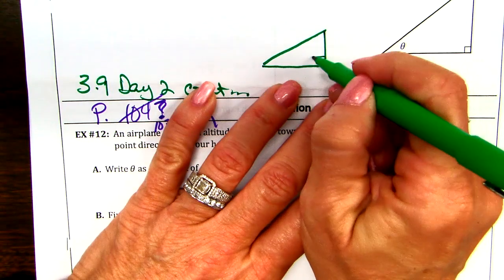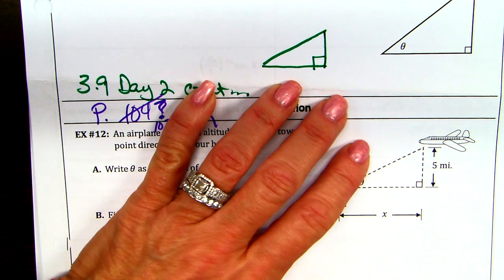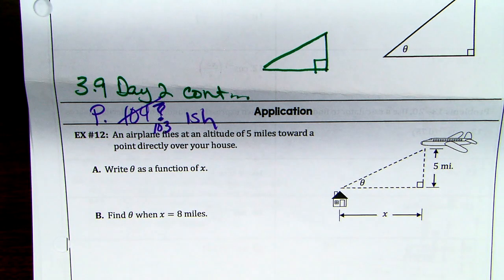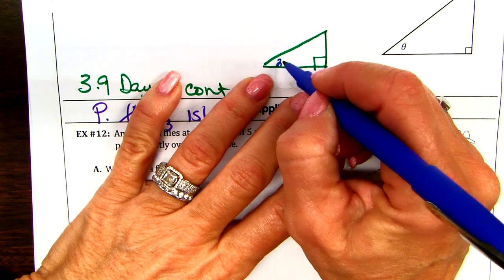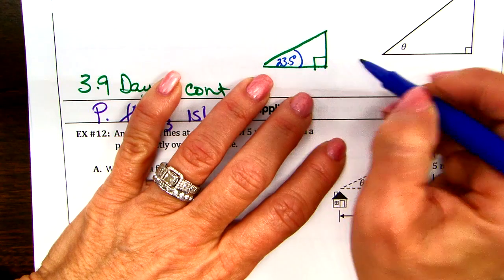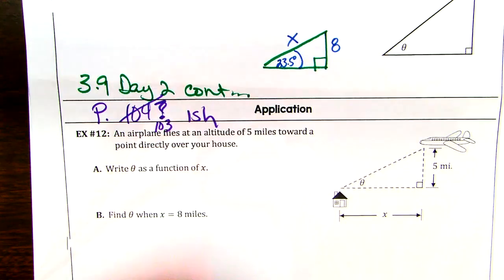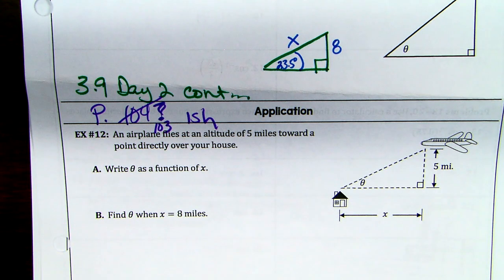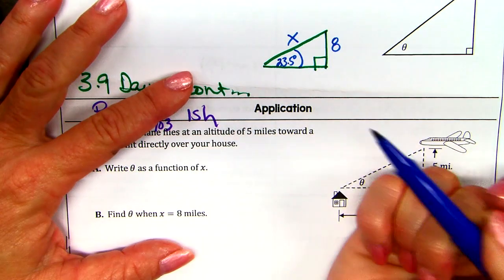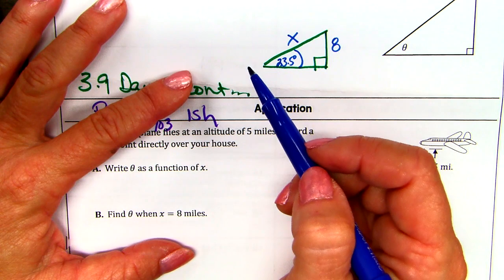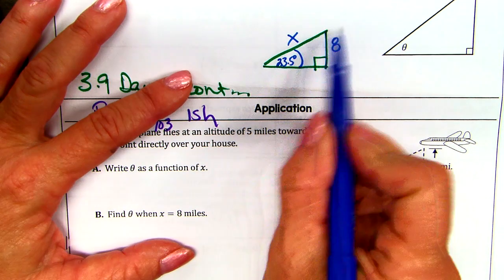Okay, so guys, you've worked with right triangle trig before, given a theta and missing one of the sides of the triangle. Like if I called this 23.5 degrees, I called this 8, and I called this x, you were told to find x, right? So then you had to think, okay, SOHCAHTOA, opposite, hypotenuse.